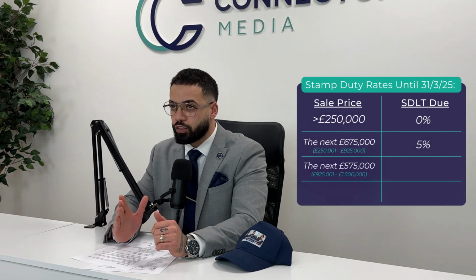For single residential properties, you pay the following rates of stamp duty until the 31st of March 2025. Up to 250,000, you pay 0 stamp duty. The next 675, you pay 5%. The next 575, you pay 10%. Any remaining value, you pay 12% stamp duty.